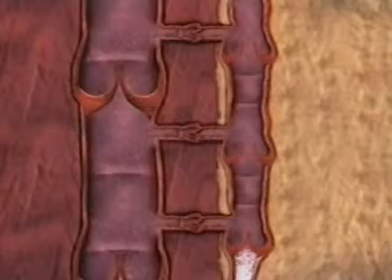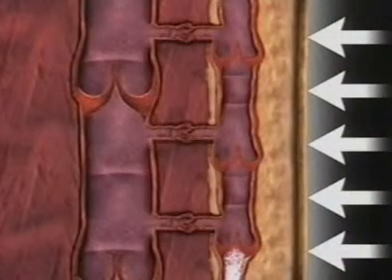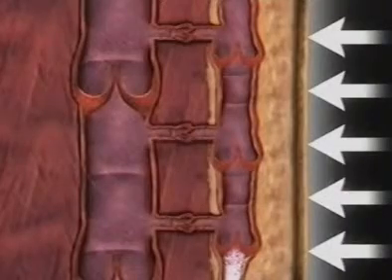Then the leak of high pressure is prevented, and with compression and prescribed walking, the superficial vein will return to normal size and function.